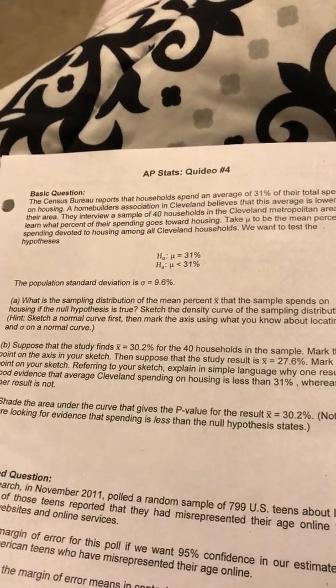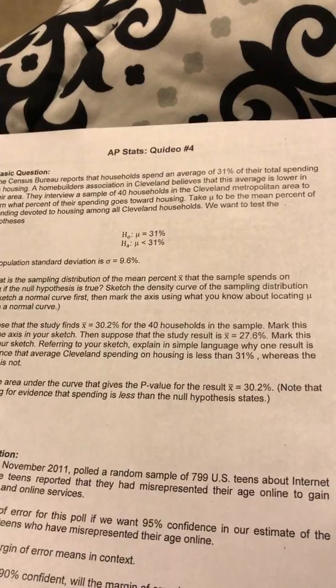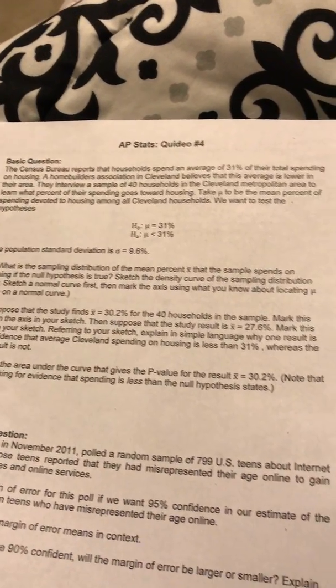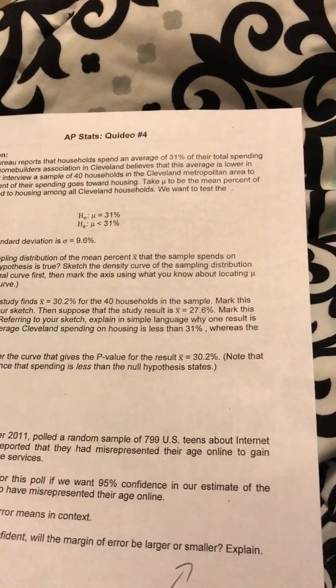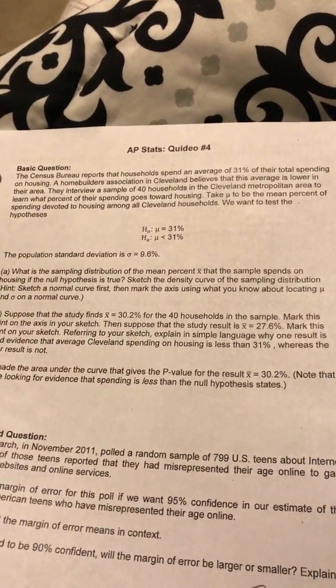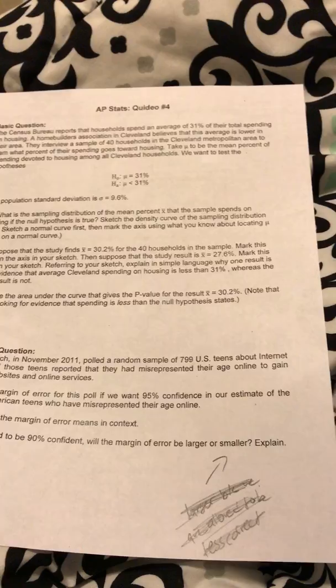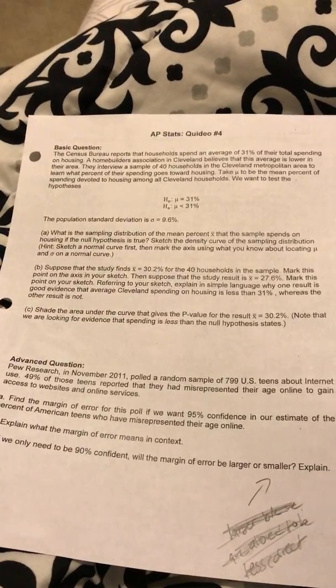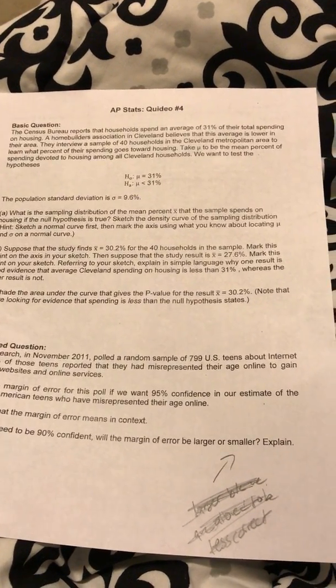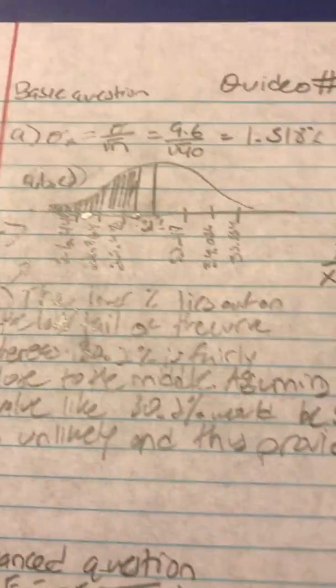And then B asks that the study finds x bar is 30.2% for the 40 households in the sample. Mark this point on the axis in your sketch, and suppose that the study result x bar is 27.6%. Mark this on your sketch as well. Referring to the sketch, explain in simple language why one result is good evidence that the average Cleveland household spending is less than 31%, whereas the other result is not. So I just mark them right here.